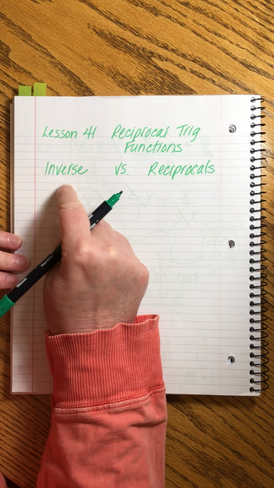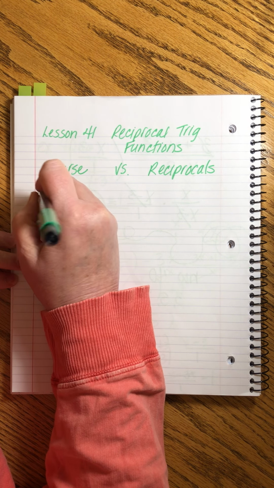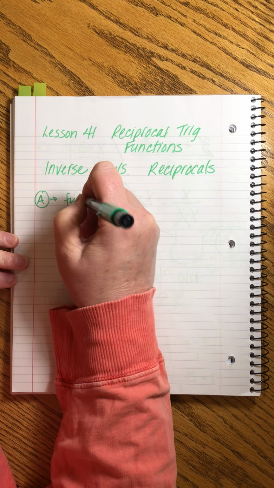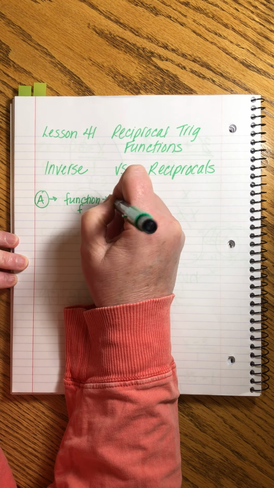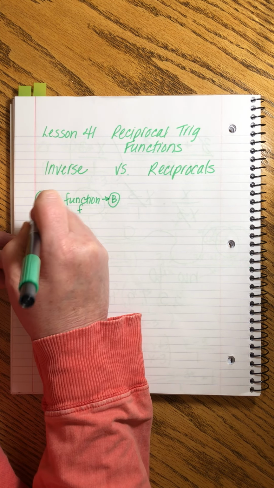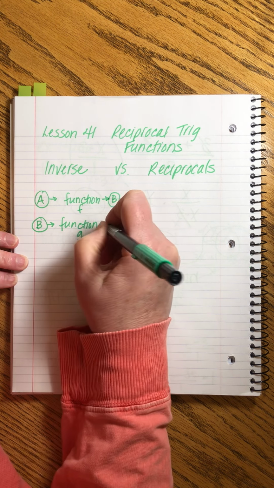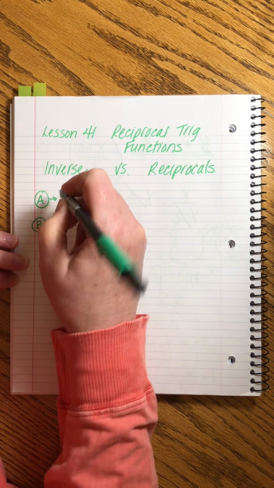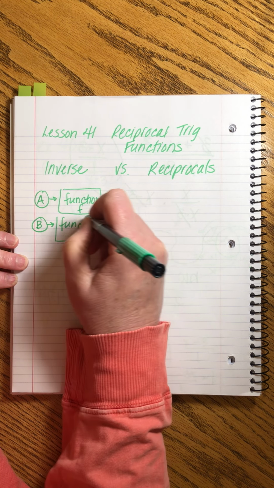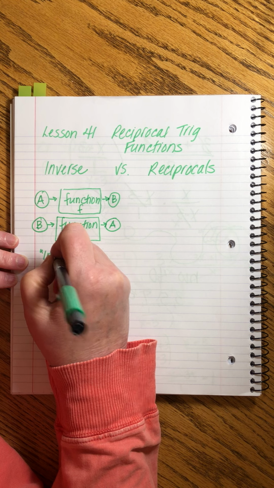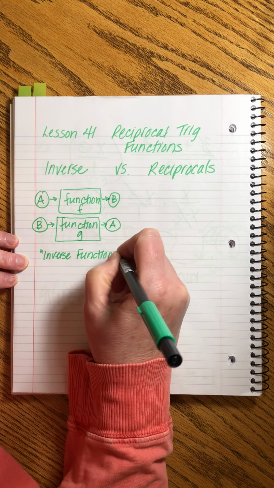Inverse are the trickier of the two. The inverse functions are the thing where if we take an input A and we put it into function, we'll call it F, then we get out an output called B. And then if we take whatever B is and we put it into function G, let's say, and we get out A, then we would say that these two are inverse functions.